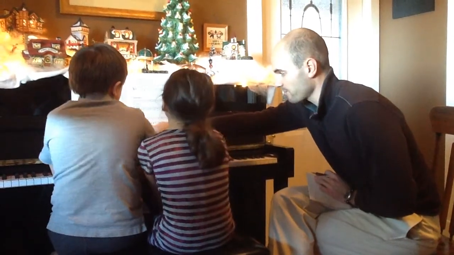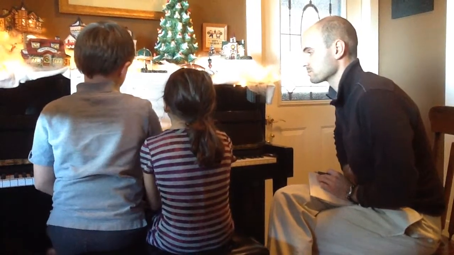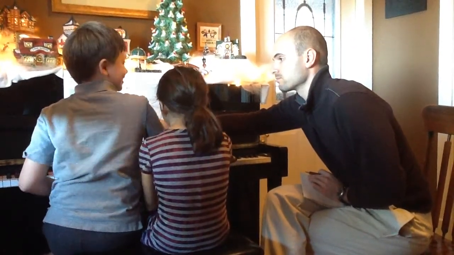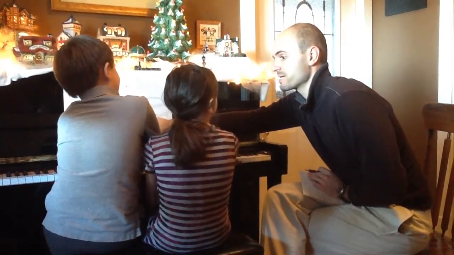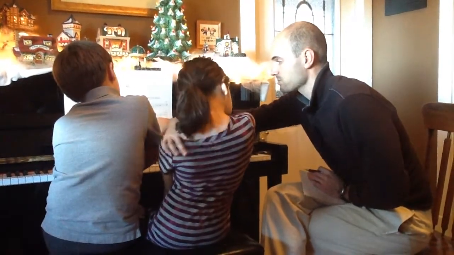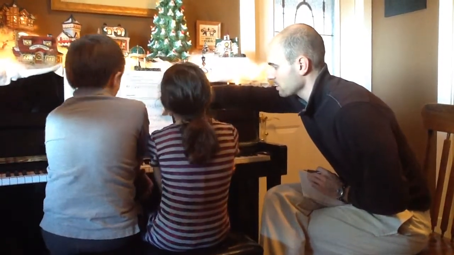So here we still have 4/4, which means what? Okay, the top number means what? How many beats you'll have in each measure. In each measure. Good. So that top number means there's going to be 4, so there has to be 4 in each measure. See how these measures are dividing up the line of music?